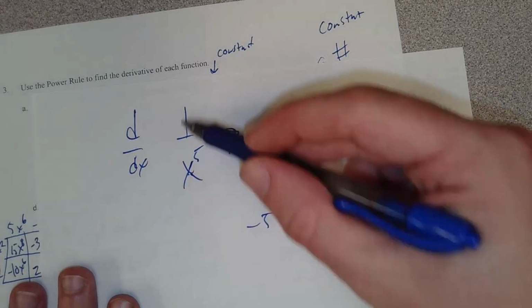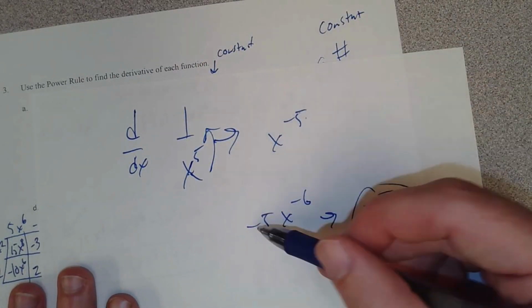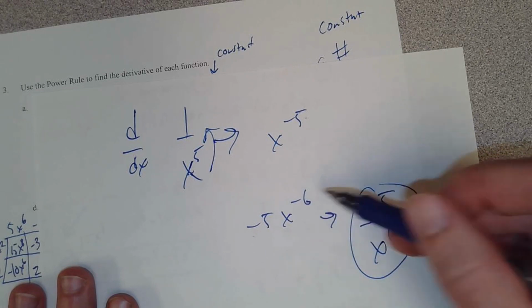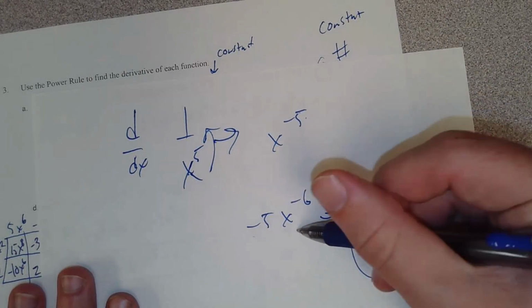Bring it up top, right? That's what I did there. Make it negative. Apply the power rule. Bring the negative 5 down. Negative 6. Negative 5 over x to the 6. And I put it back down in the denominator.